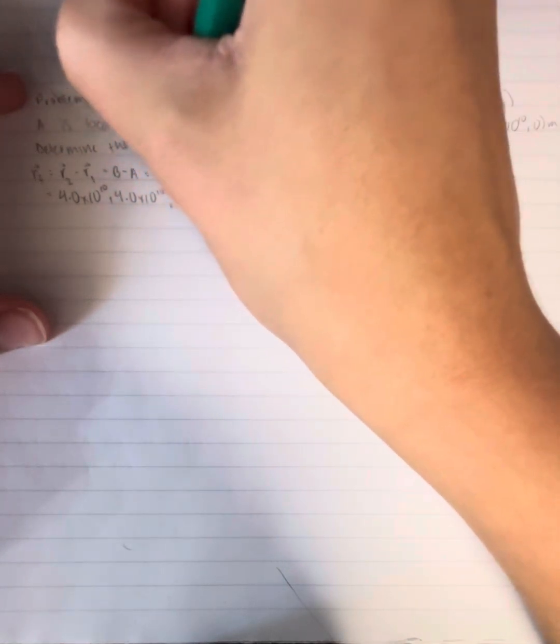And this should give you 4.0 times 10 to the 10th, and 4.0 times 10 to the 10th, and then 0 meters. And then where do you go from here?